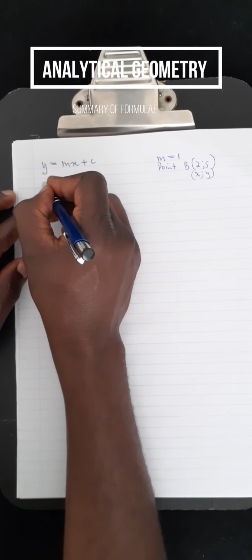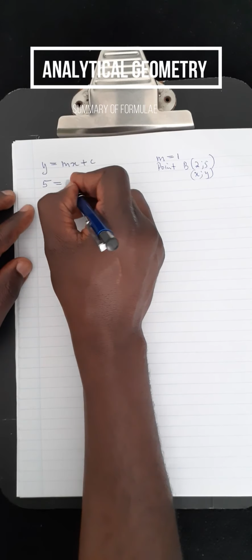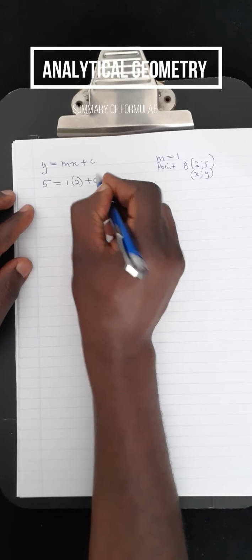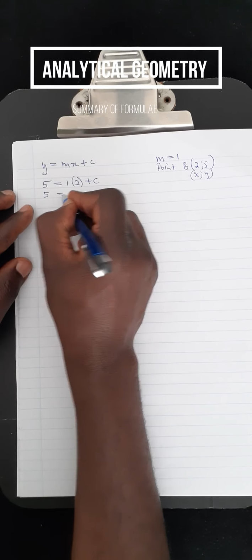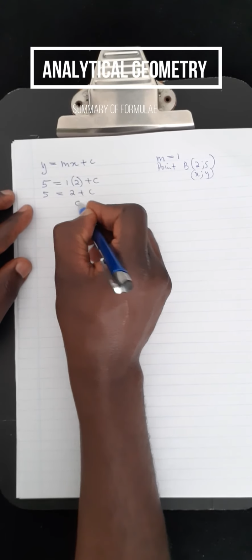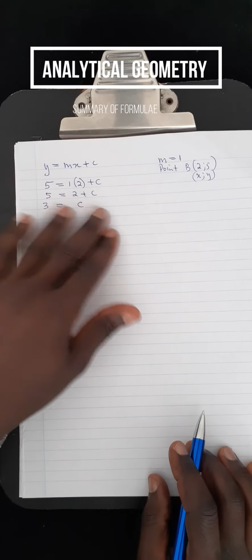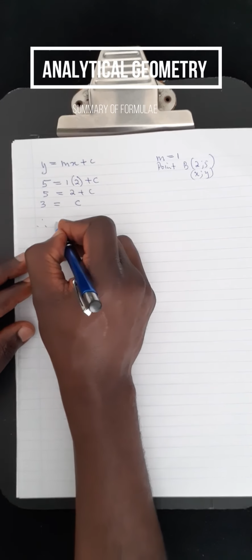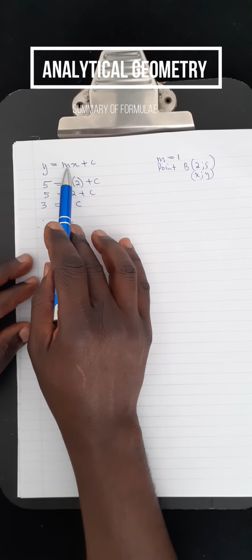So what we basically have is 5 equals our m, which is 1, multiplied by 2, plus c. So this will give us 5 is equal to 2 plus c, and our c is 3. We solve that equation out. Therefore, for the equation of the straight line, we have to rewrite this, putting in the values for m and c.